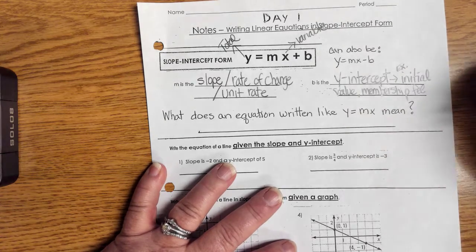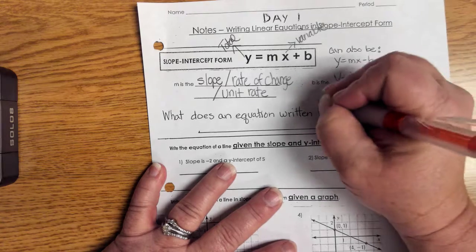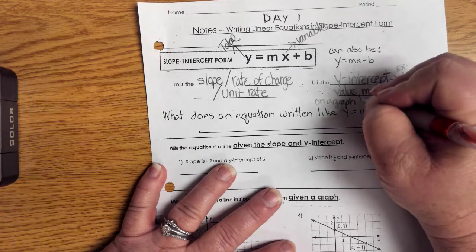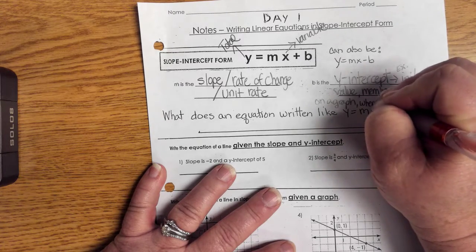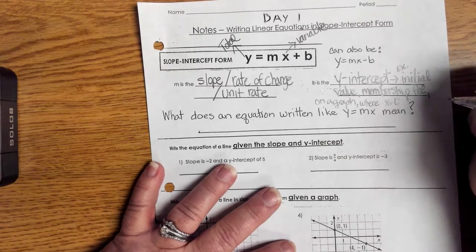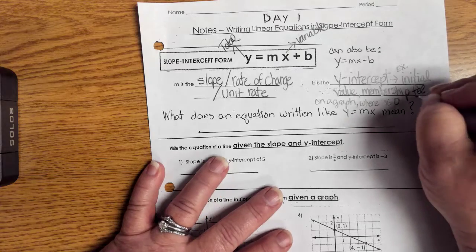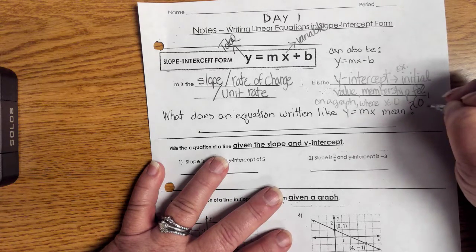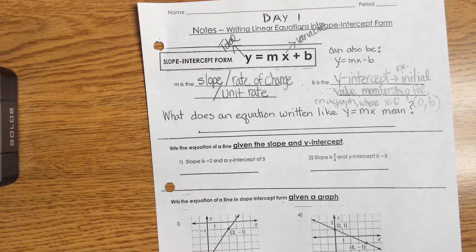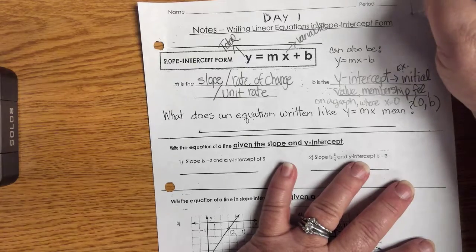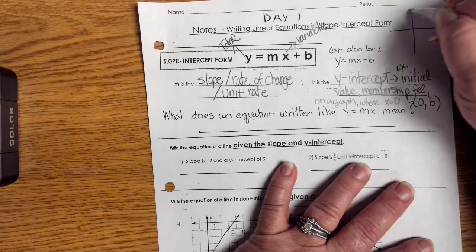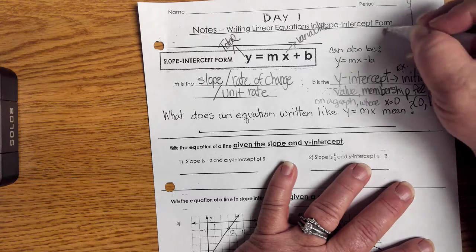On a graph, it is where x equals 0. So your pair will always be 0 and whatever the number b is, because it's where you cross that y-intercept, where you cross that y-axis. And if you look at a graph, okay, anywhere I cross, this is my y and this is my x.